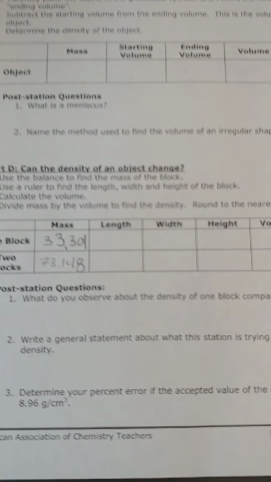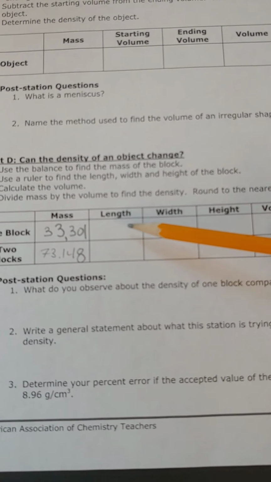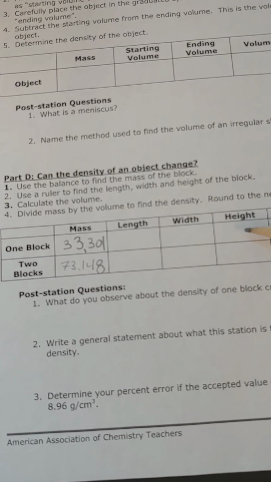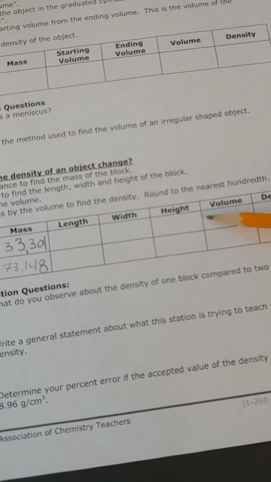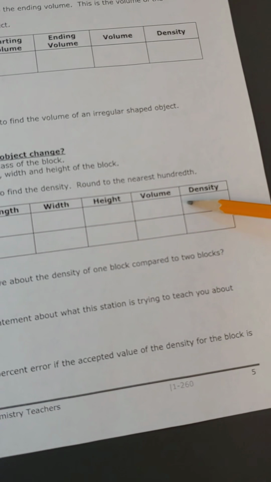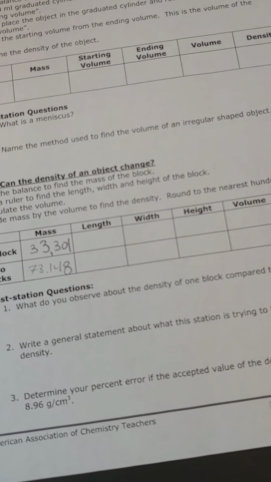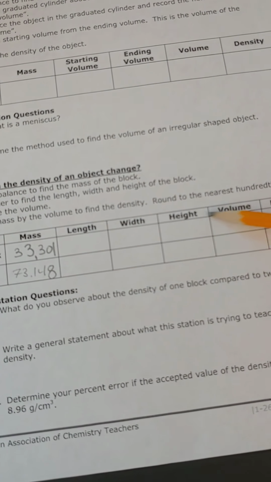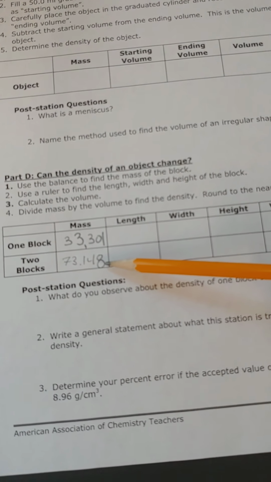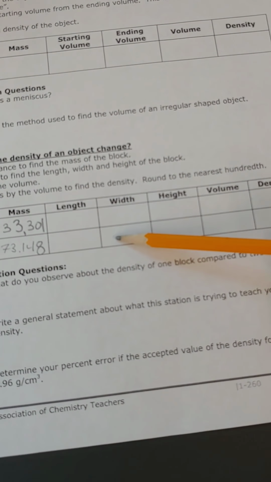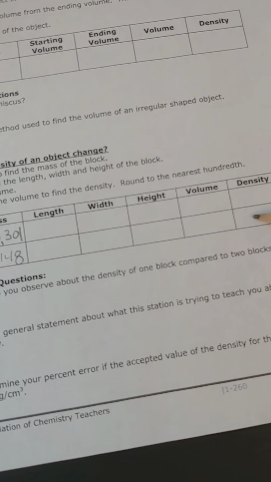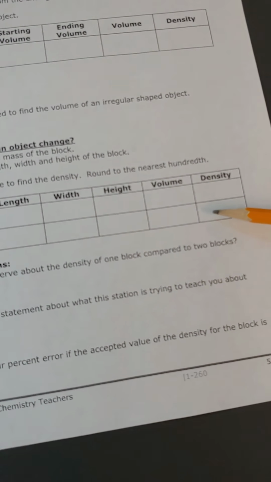Now, if I look at my chart, I have to measure the length of the 1 block, the width of the 1 block, and the height of the 1 block. Calculate its volume. Length times width times height would give me volume, and then the density would be the mass of the block divided by the volume of the block. For the 2 blocks stacked on top of each other, I would measure their length, their width, and their height, calculate their volume, and then their density. Okay?